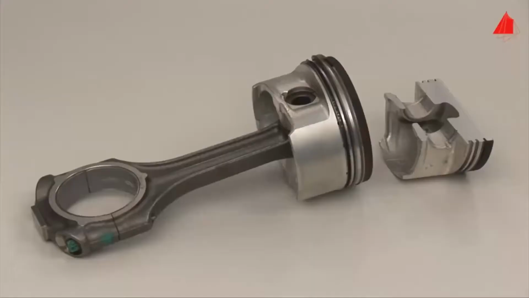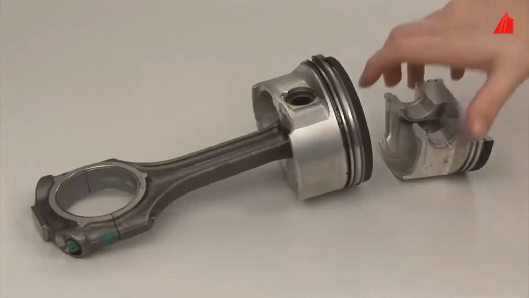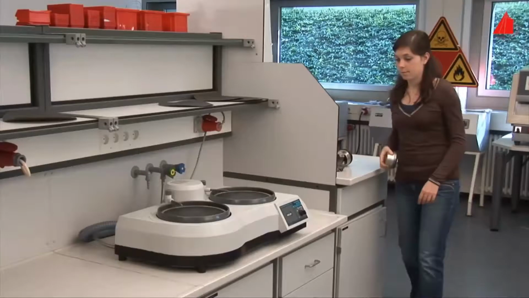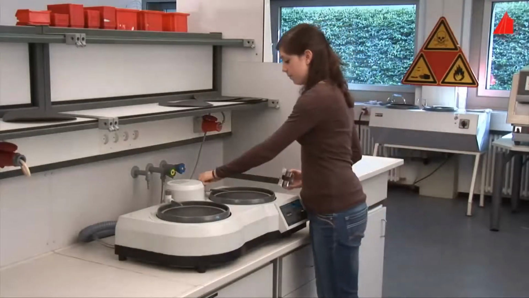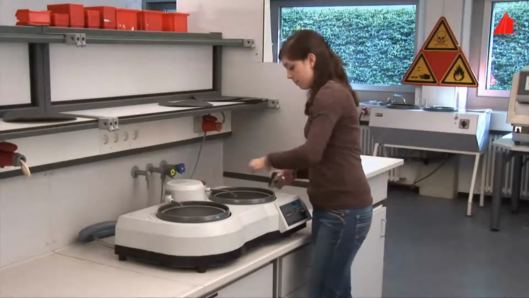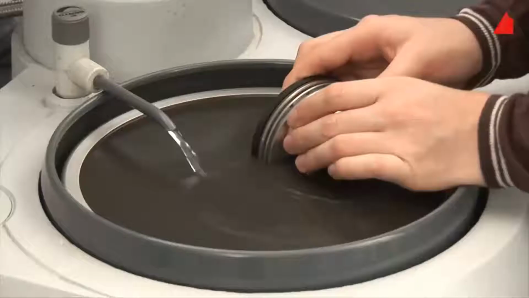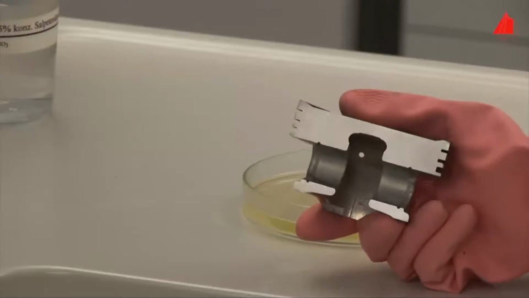As a second sample, the material tester examines a piston from a petrol engine of a passenger car. The procedure is the same as before. Careful sectioning under liquid cooling is followed by wet grinding with coarse-grained paper, then wet grinding with medium-grained paper, and finally the decisive step, the etching.